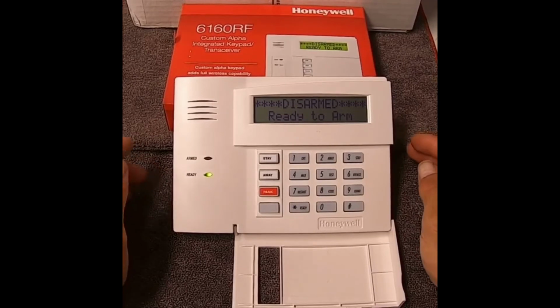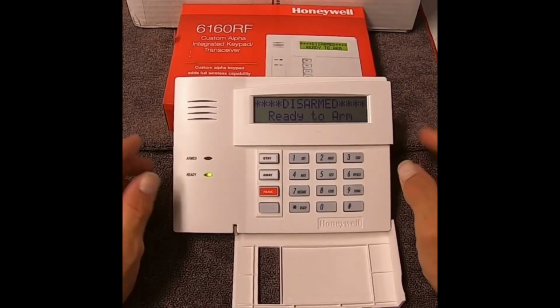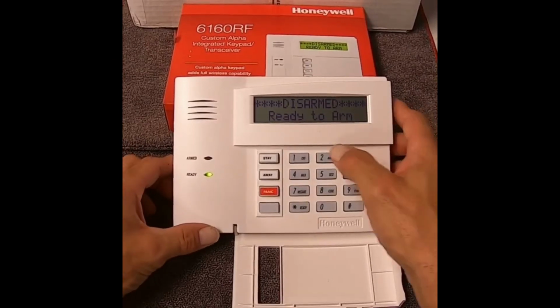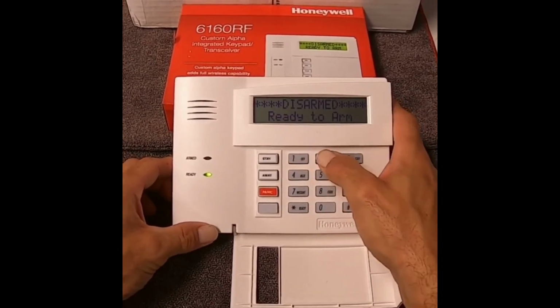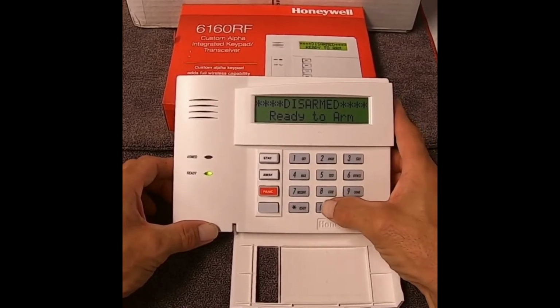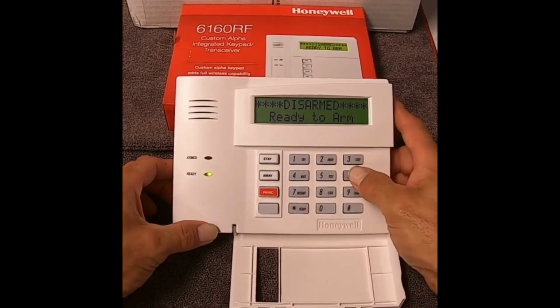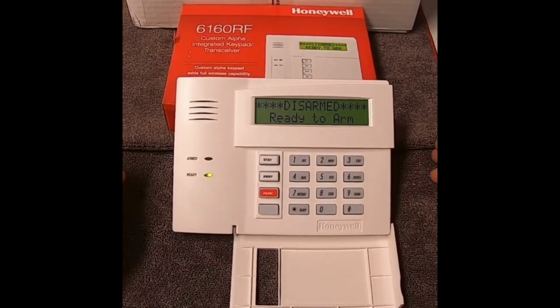So in this case, we're going to create a 03. We're going to make that our housekeeper, let's say, for instance. So in order to do this, we need our master code first. 1, 2, 3, 4. We're going to do 8 for code, 03, and we're going to make 9876. That's going to beep one time, and that is how you enter a new code.